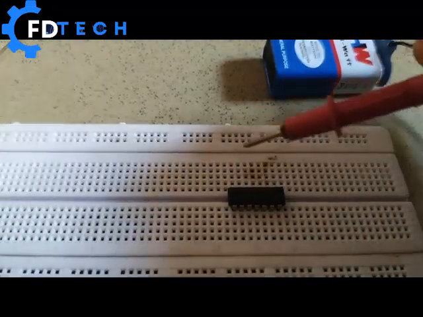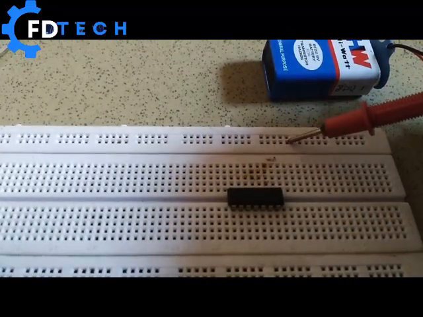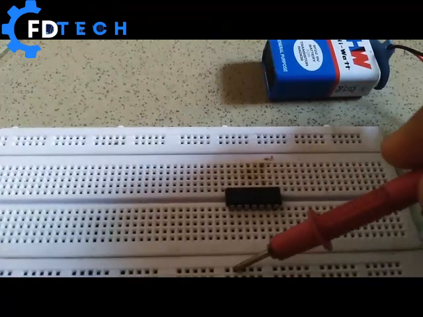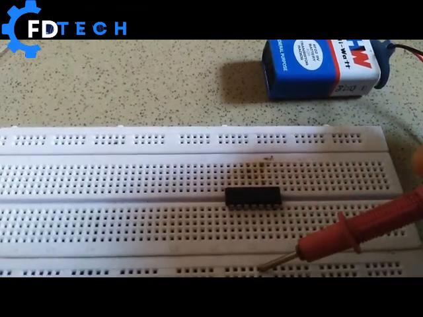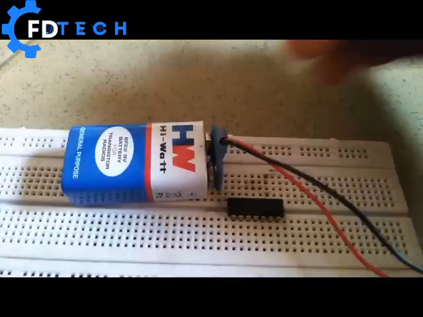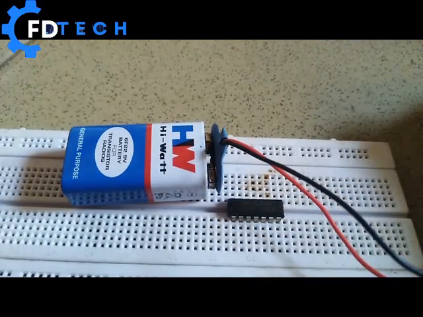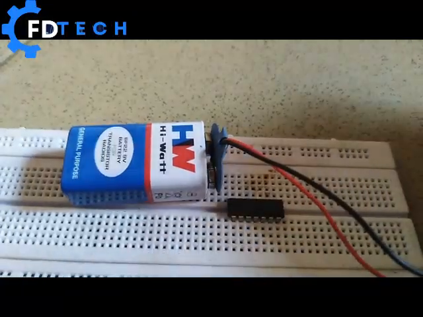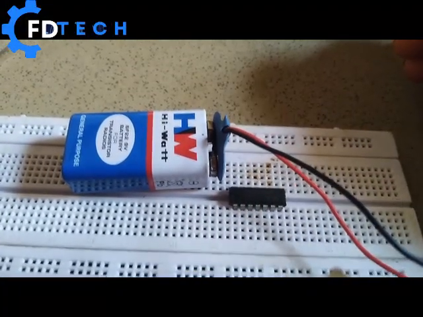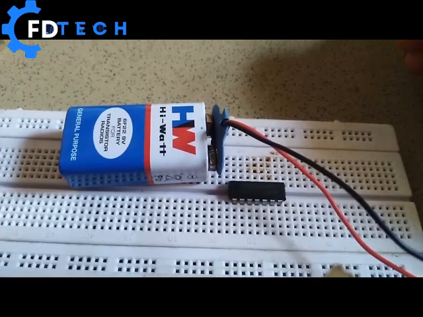This particular aspect of my breadboard is the VCC area, and this particular aspect of my breadboard is the ground area. So before connecting my 9-volt battery to the breadboard, I need to make sure that the positive goes to the VCC while the negative goes to the ground area of my breadboard.